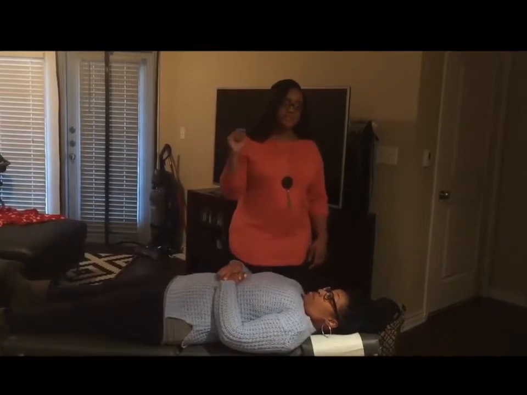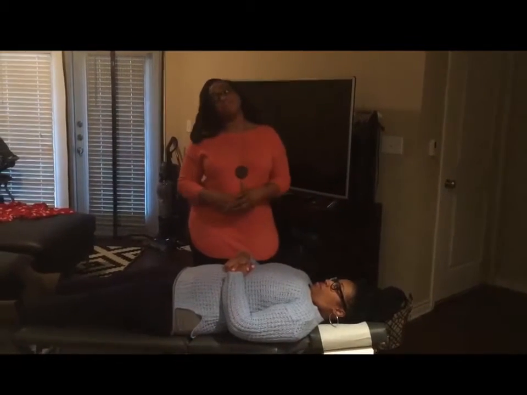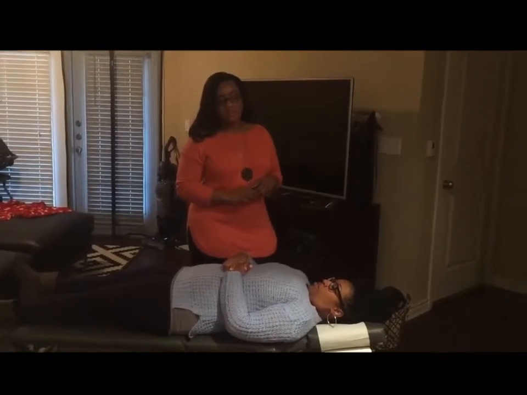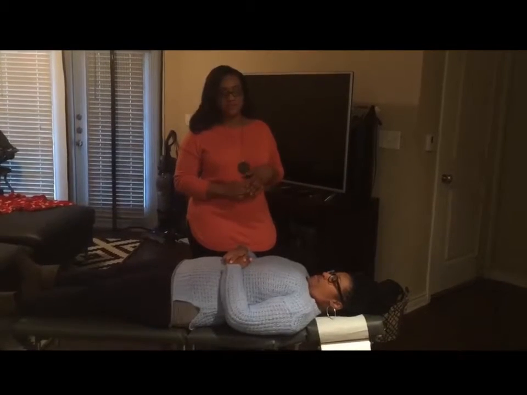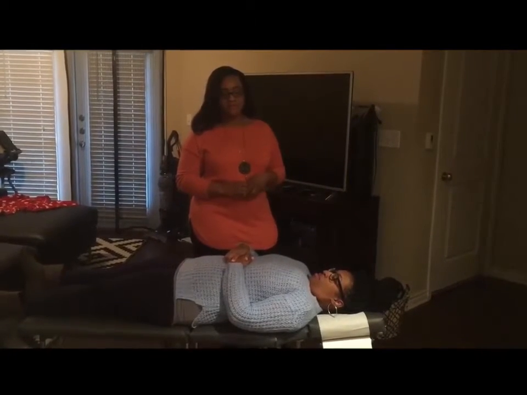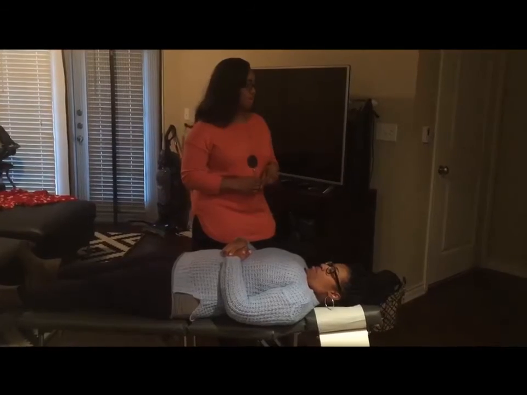Going in a clockwise direction around the patient's head. If it's not a grade 5, it is considered a category 2. So anything below a grade 5 is a category 2.